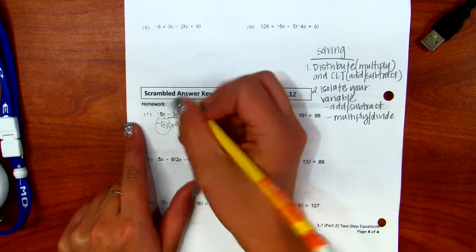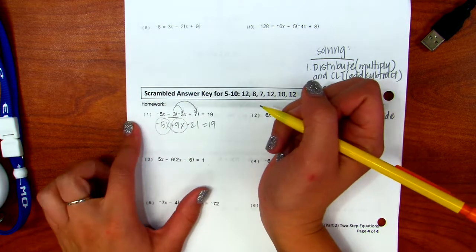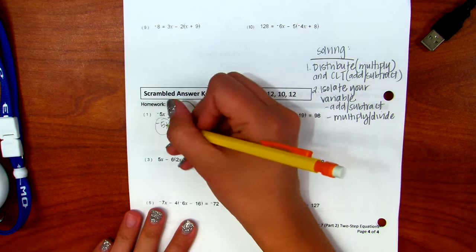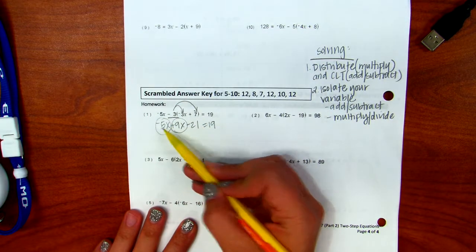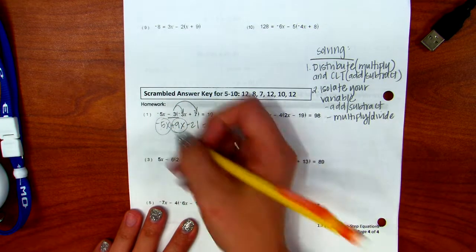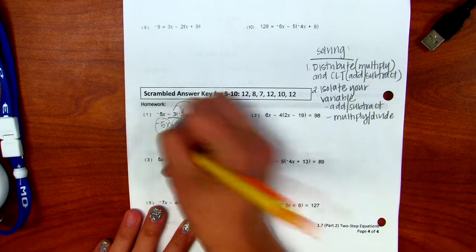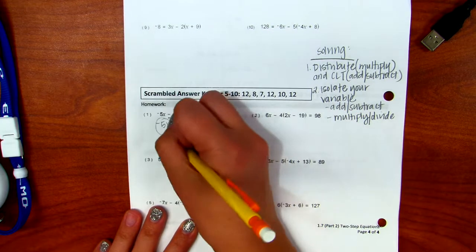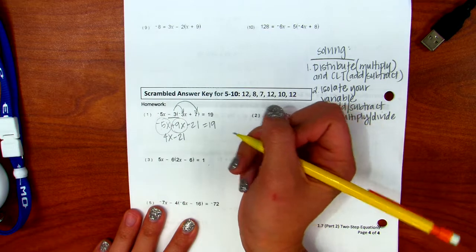My two like terms are my negative 5x and my positive 9x. When I put that in my calculator, I do negative 5 plus 9, which gives me positive 4x. The negative 21 is not a like term. I can't combine that.